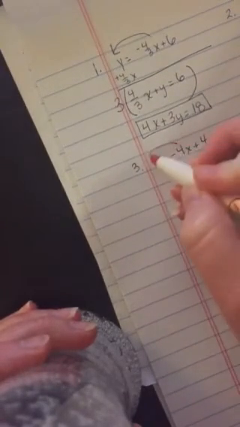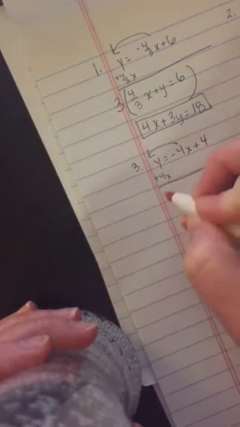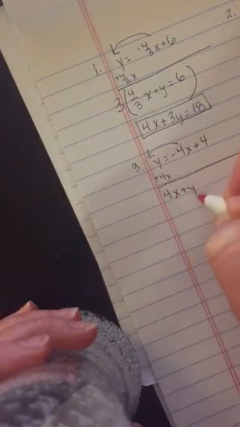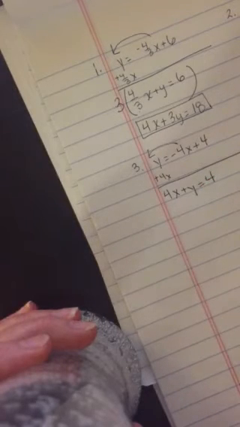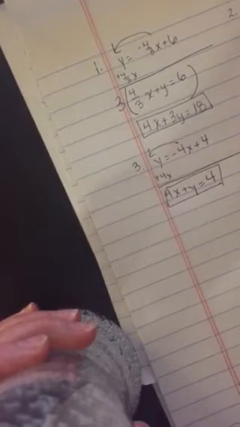Number 3, move the x term over by adding 4x. 4x plus y equals 4. GCF is 1, standard form.